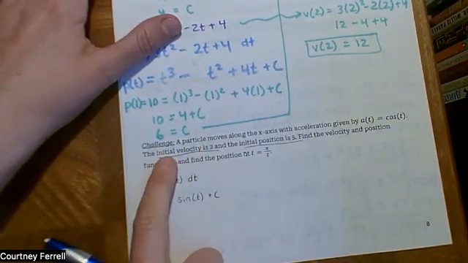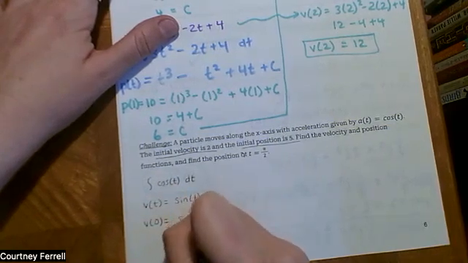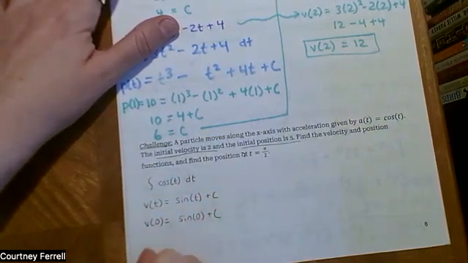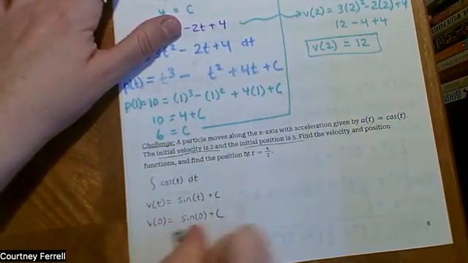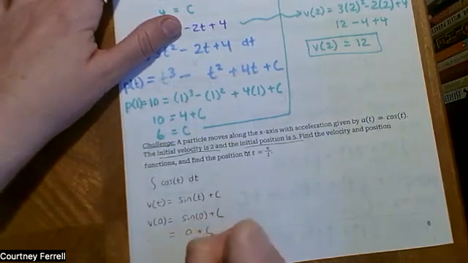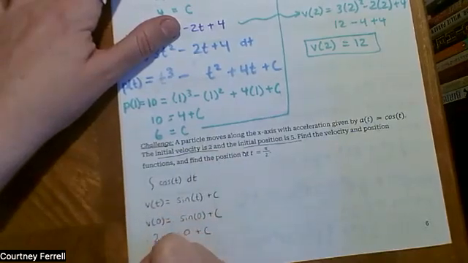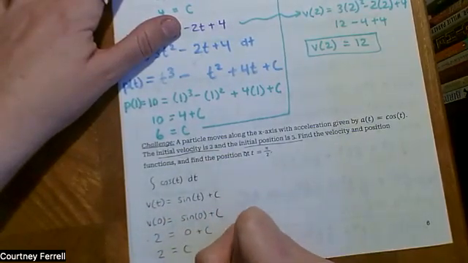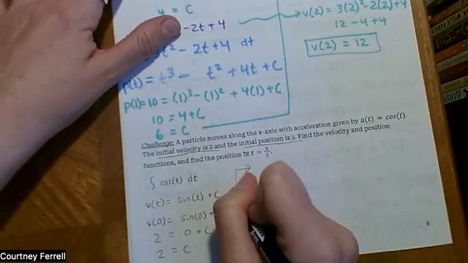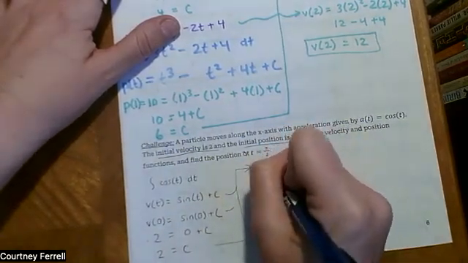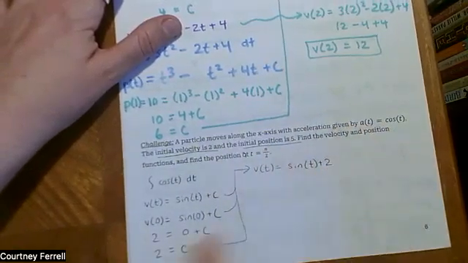Initial velocity is 2. Initial means time is 0. So v of 0 equals sine of 0 plus c. And we can just draw our little sine curve down here. Sine of 0 is 0. So if they said that v of 0 was 2, that means that c is 2. So our final version of v of t is v of t equals sine of t plus 2, because our constant was 2.